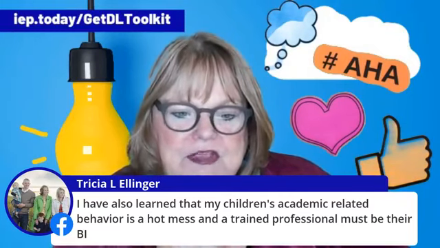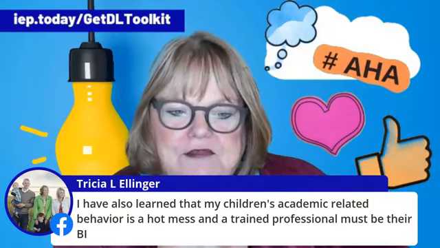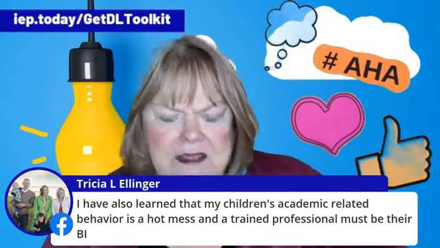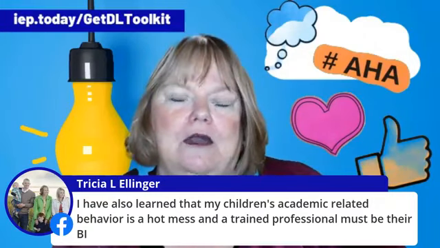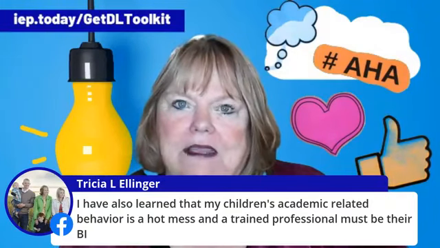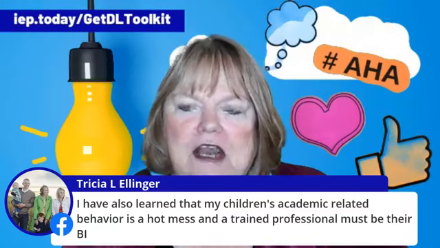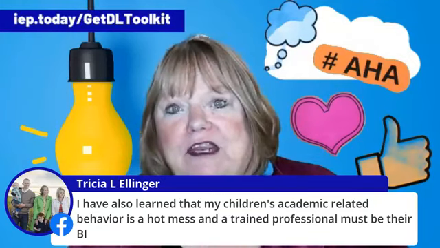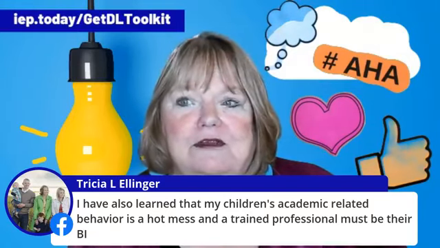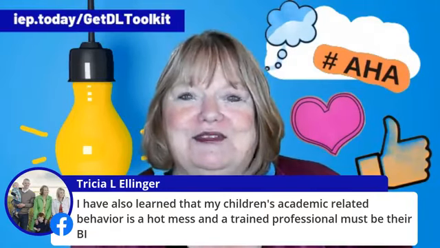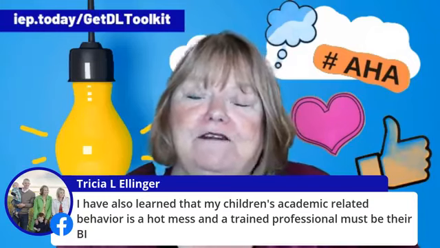And a trained professional must be their behavior interventionist. Yeah, and I think part of the challenge with that, and I don't know a whole lot about Medicaid funding and all of that, but I have been involved in a few cases where there have been difficulties with how the school district has been using their Medicaid funding.